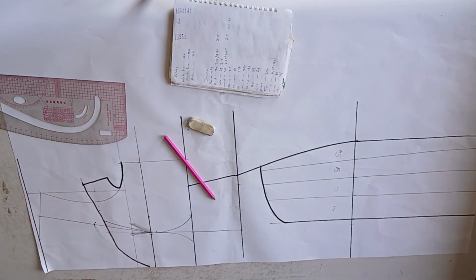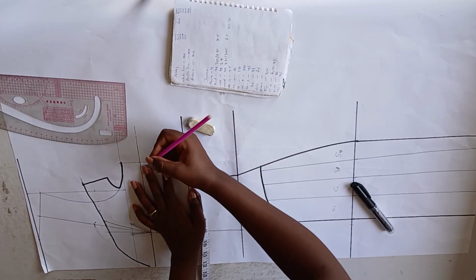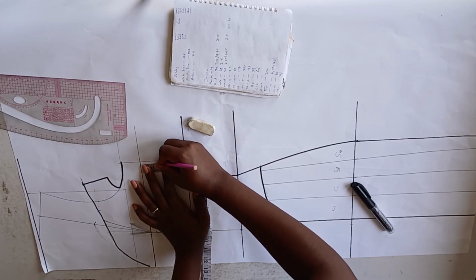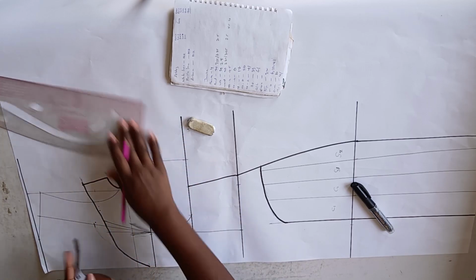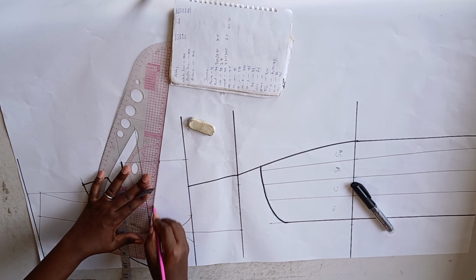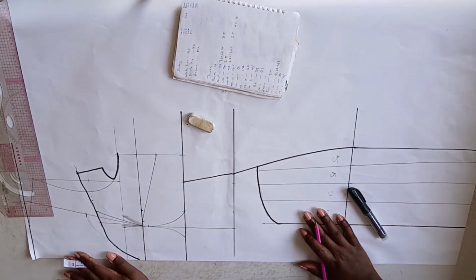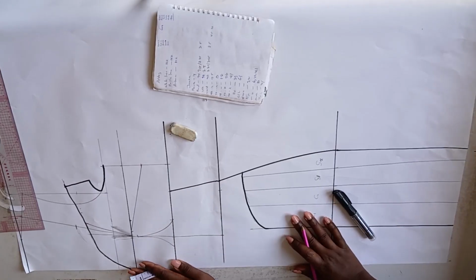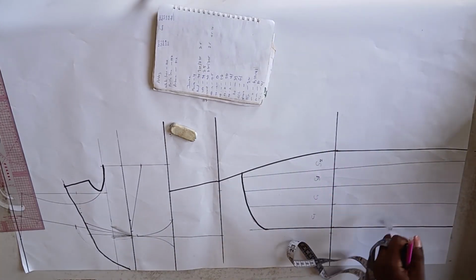Okay, so this is what we have here. And also don't forget to use your bust dart if you are going to be using the bust dart. So we use the bust dart of 1.5 for this person. The difference is 1.5, half inch. Then you connect it like this. So this is what the front is going to be looking like. So now we can go ahead and cut out.